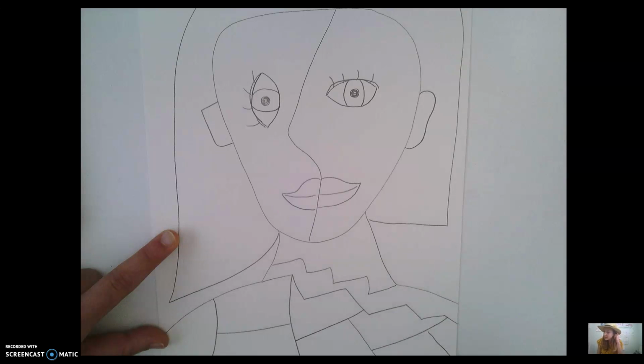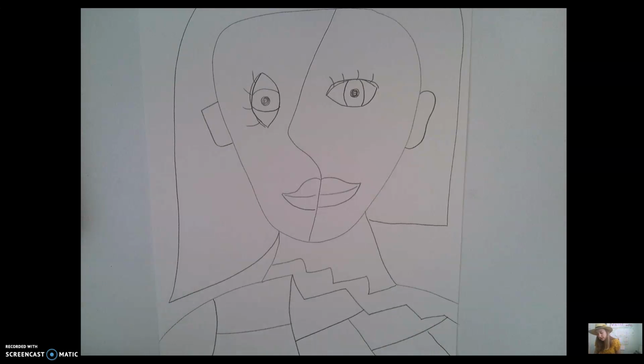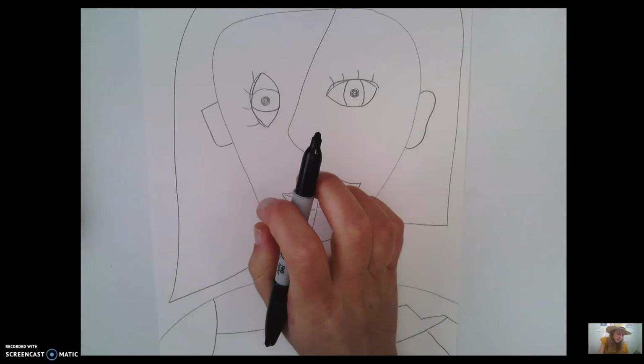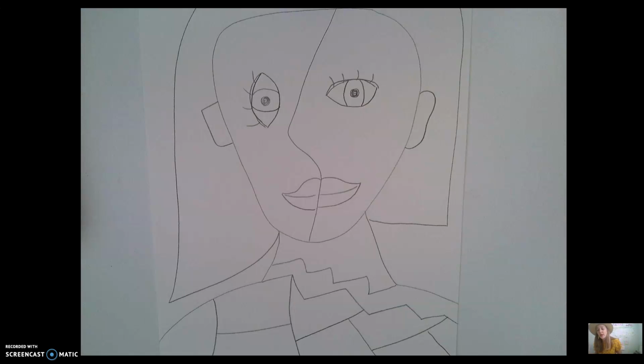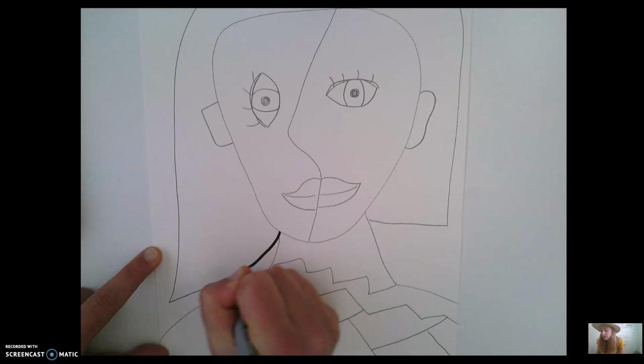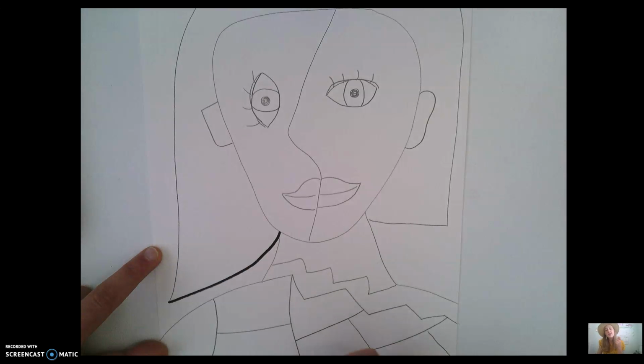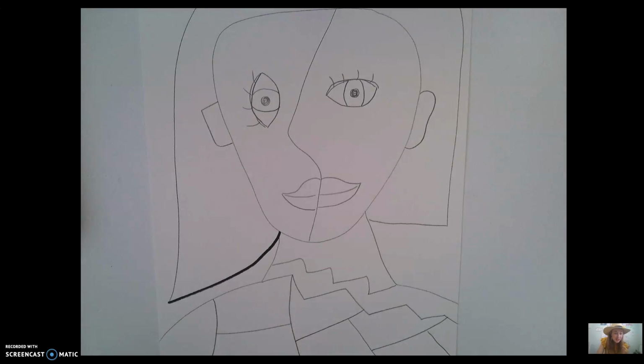Once your self-portrait is all done, you are going to take a Sharpie. Sharpie works best, especially if you are going to end up using watercolor, because then it won't run. You are just going to outline all of the parts of your self-portrait in black. That way, later when you go in and add color, you can see everything that you drew really clearly. So I'm going to pause the video and I will come back when I have this step all done.